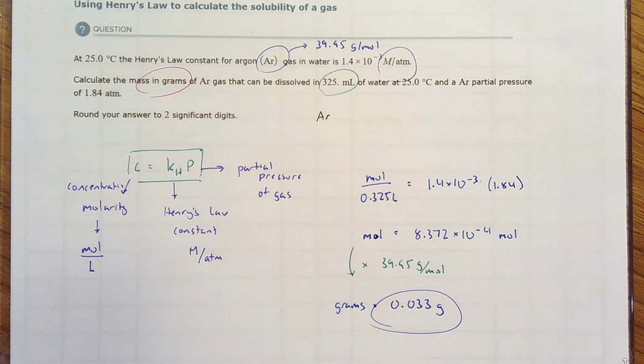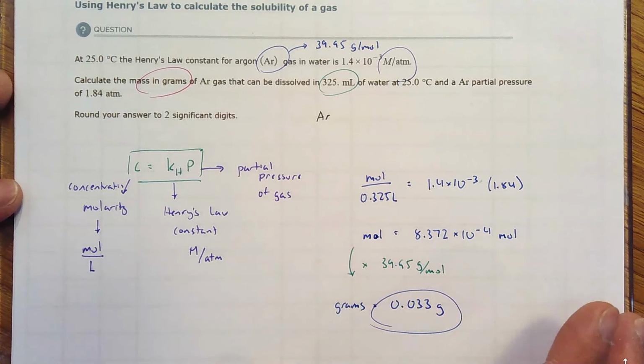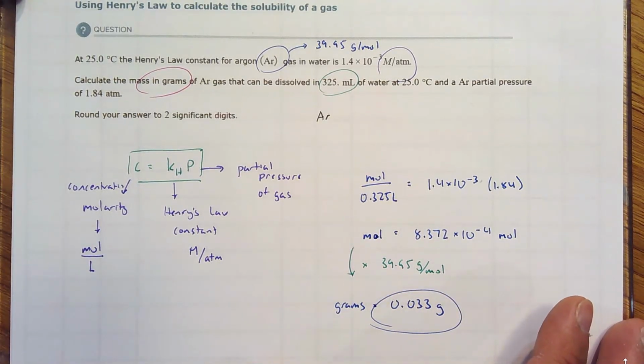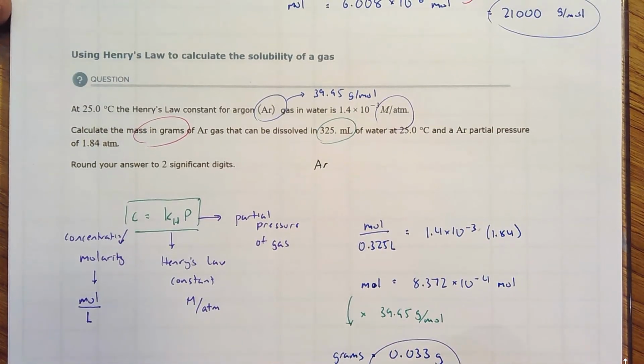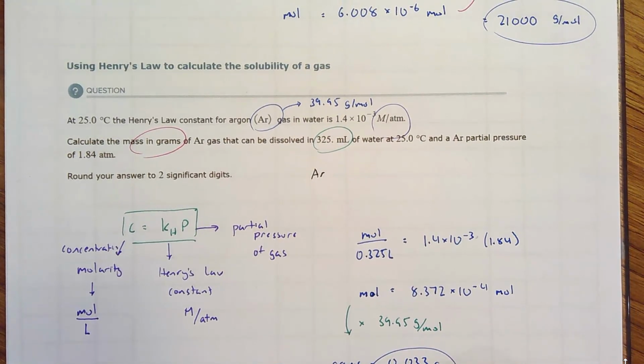Okay. Maybe we'll try more in-depth, more complicated problems, but that was a good start when we talk about colligative properties and solubilities of solids and gases and liquids.